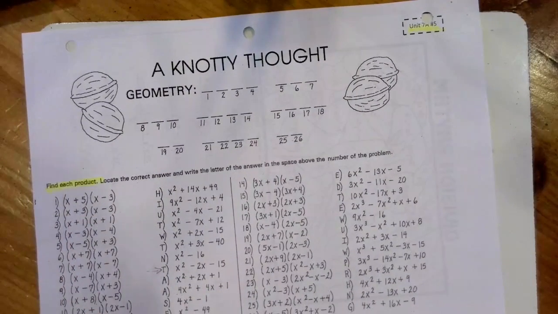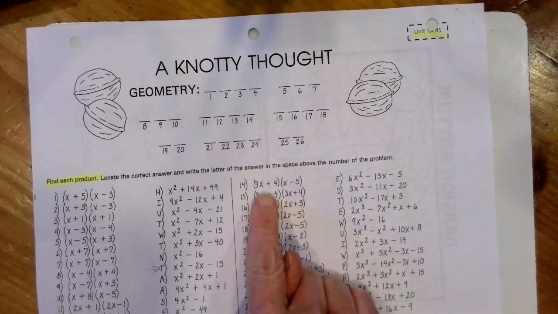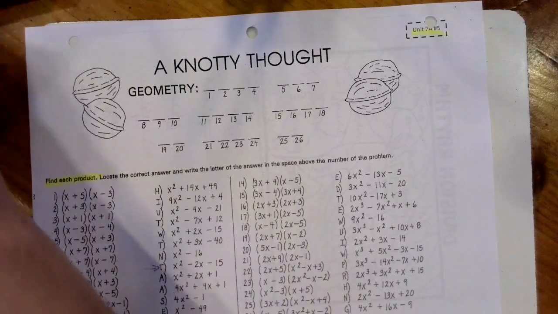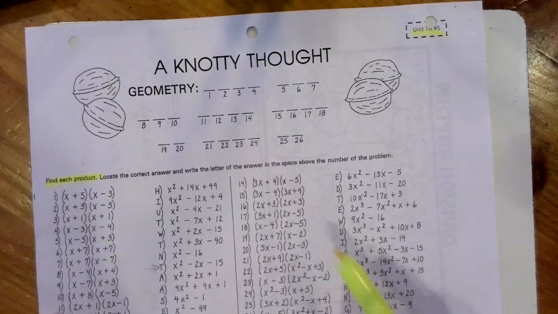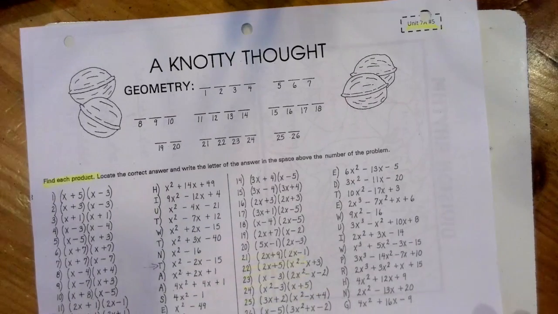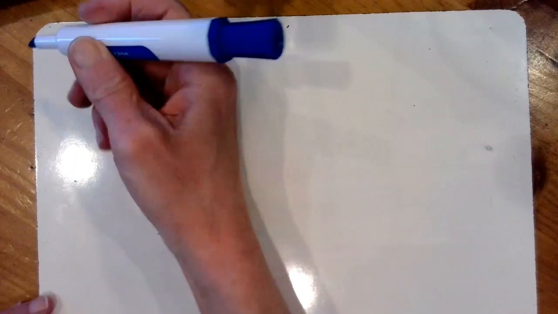Okay, so we're going to skip ahead. Most of these are easy, so why don't we jump down to some of these trinomials. Let's work on some of these ones next, okay? So we're going to skip a few to number 21.